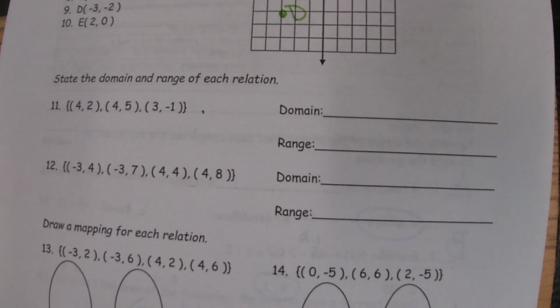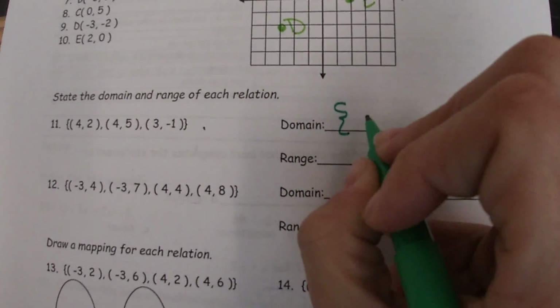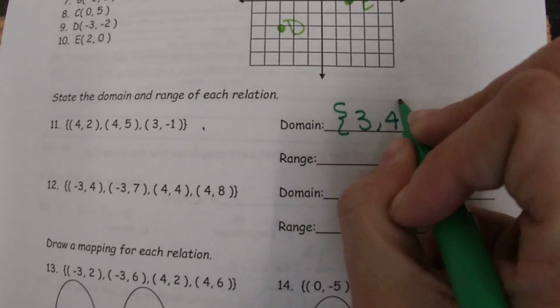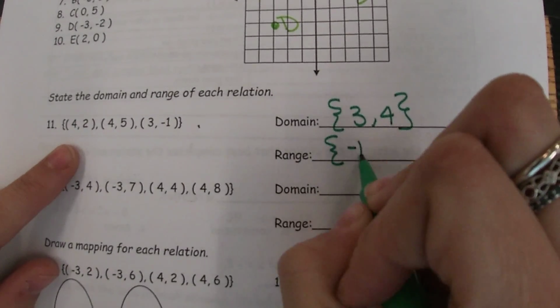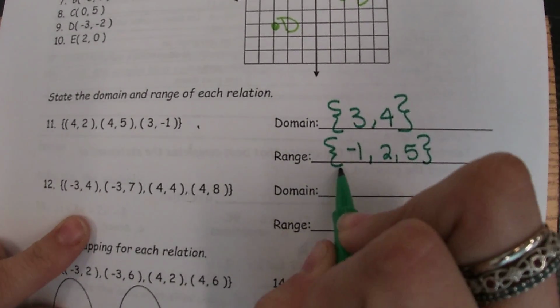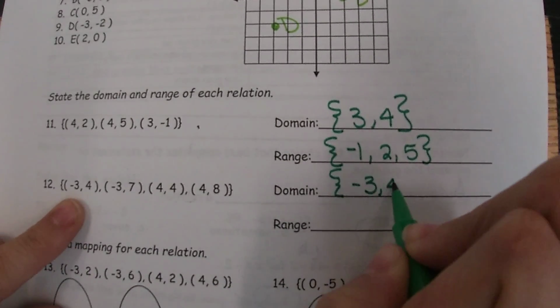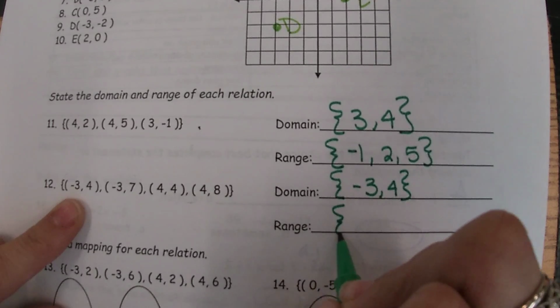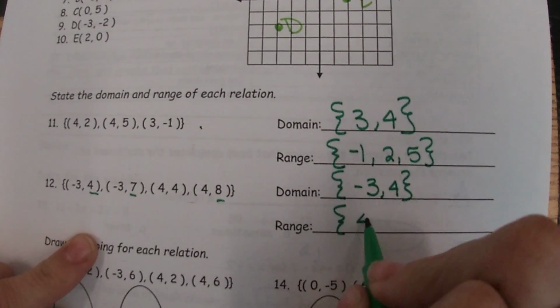Domain and range, right? We can't list any repeats. They have to be in numerical order. They have to be inside braces. So our domain is going to be 3, 4. We're not listing that 4 twice. Our ranges are Y values, so -1, 2, and 5. 12, our domain is -3 and 4. Our range, let's see, is going to be 4, 7, and 8.